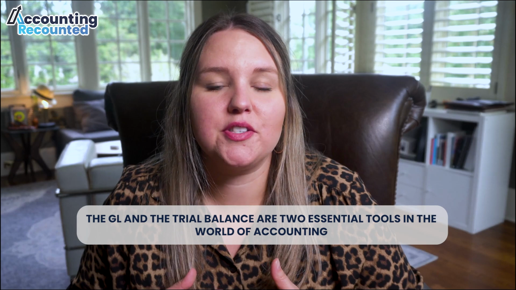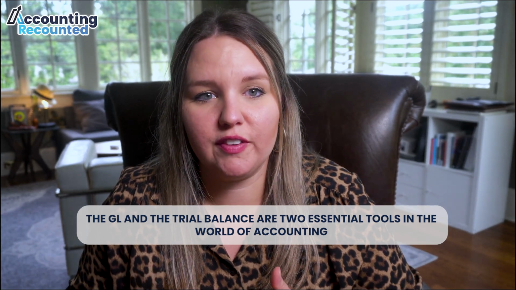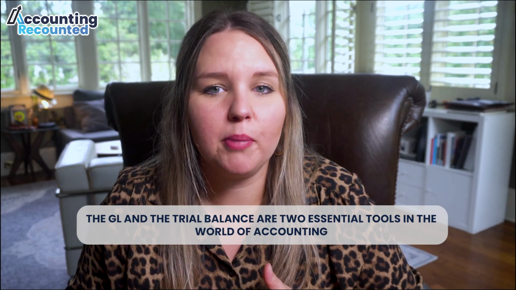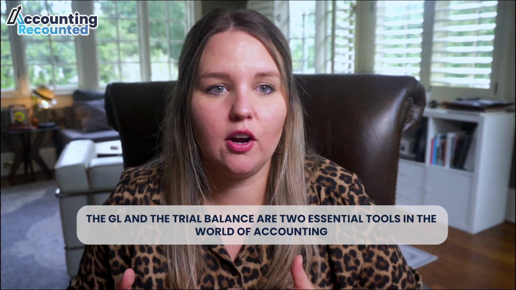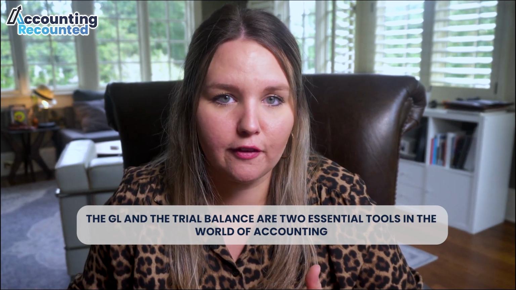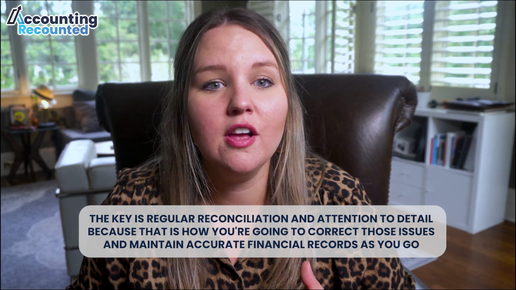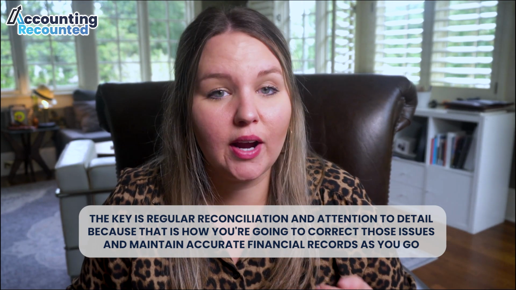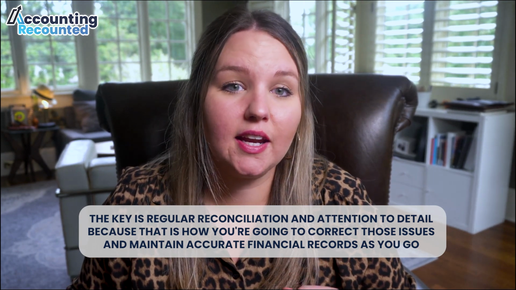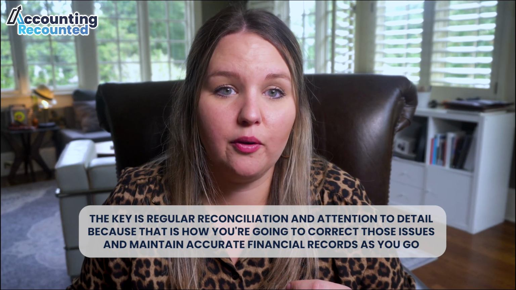All right, in conclusion, the GL and the trial balance are two essential tools in the world of accounting. While they serve different purposes and have different structures, they are interconnected and rely on each other for accuracy. Discrepancies between the general ledger and the trial balance are not uncommon, okay? So don't freak out if they don't match. The key is regular reconciliation and attention to detail, because that is how you're going to correct those issues and maintain accurate financial records as you go.